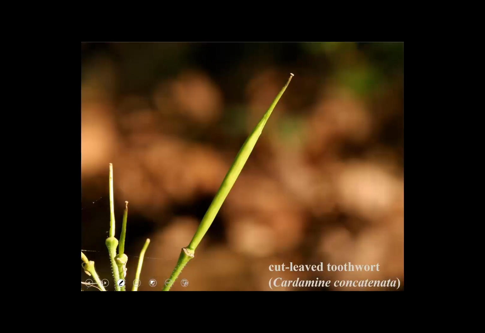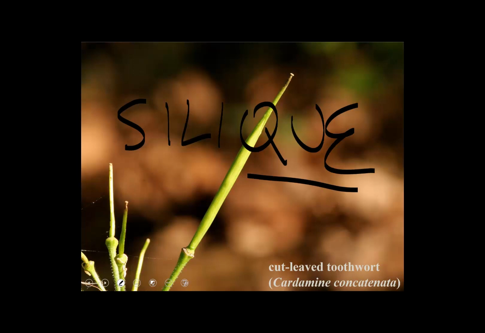Here's the fruit of the toothwort. And as mentioned when we learned about fruits, the mustard family has a sort of modified capsule. It's got some weird anatomical peculiarity that makes it have a special name. It's called a silique, and that's the name for it if it's long and narrow like this, when it's sleek.